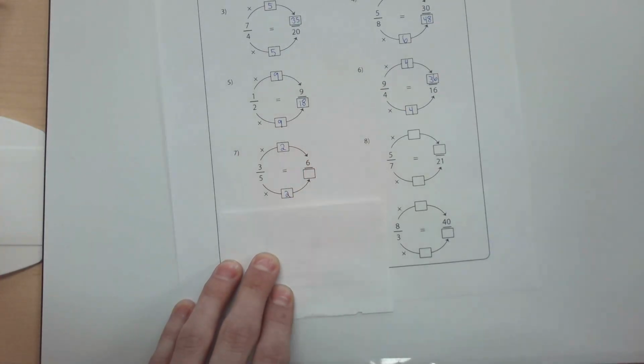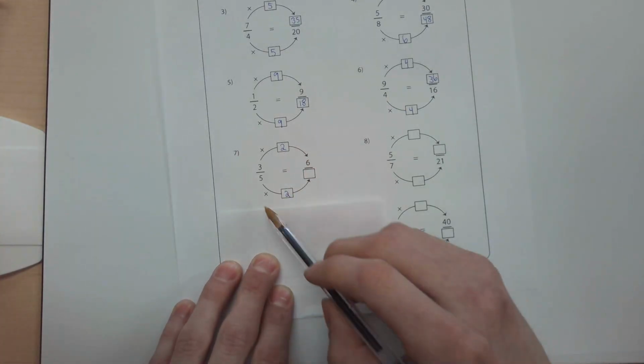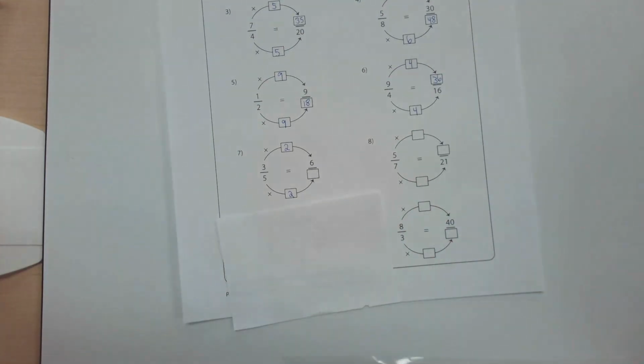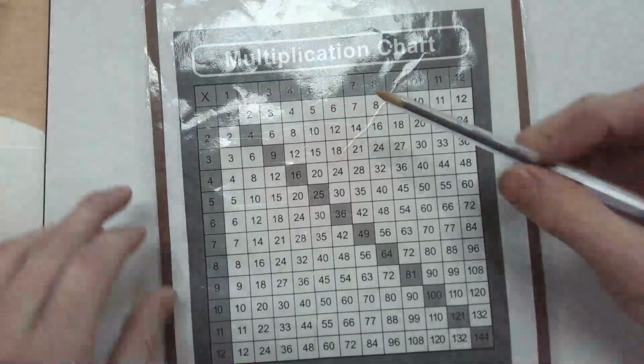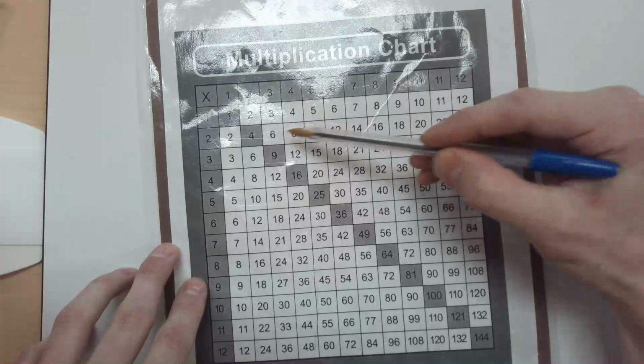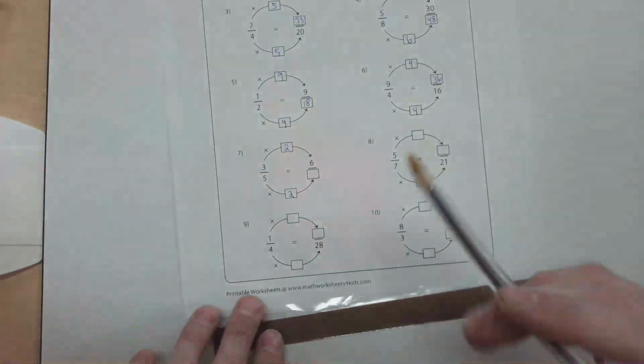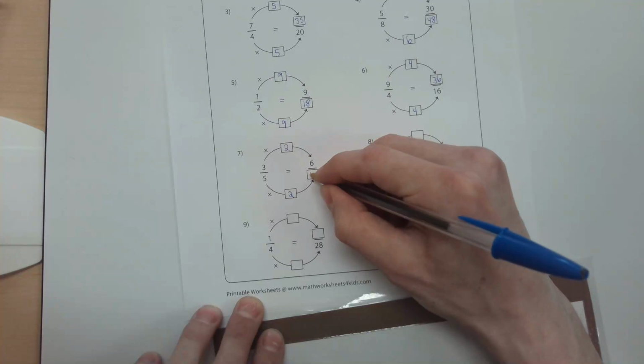Bring that 2 down. 5 times 2. What is 5 times 2? It's 10. 5 times 2 is 10.